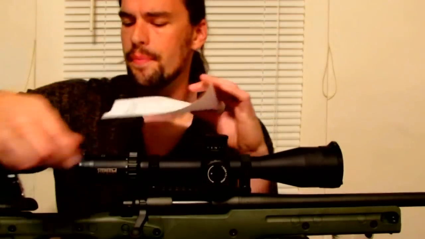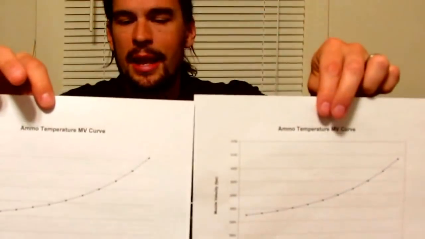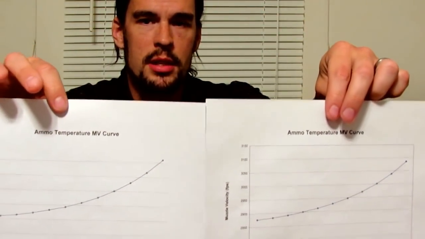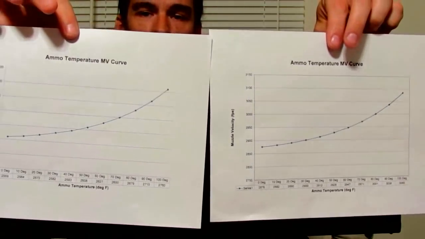Even when I was looking at the difference between my 243 and my 338 Lapua Magnum, one shooting a 105 grain bullet with a completely different powder, the other one shooting a 300 grain bullet, I don't know if you can see it there, but if you superimpose these on each other in a light, they're like an identically shaped curve. They just cross the axis in a different spot.